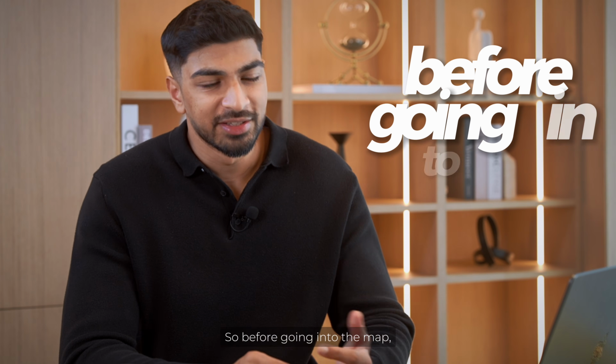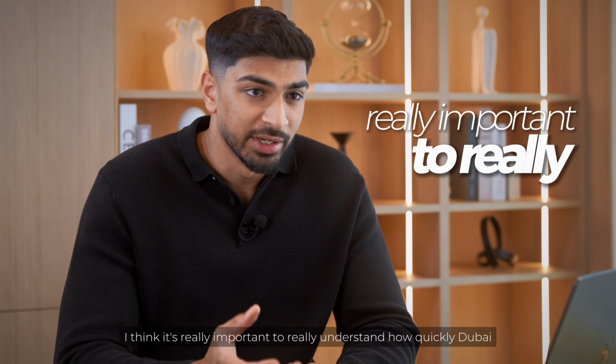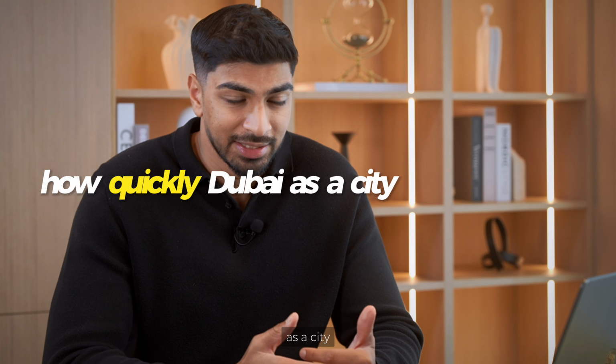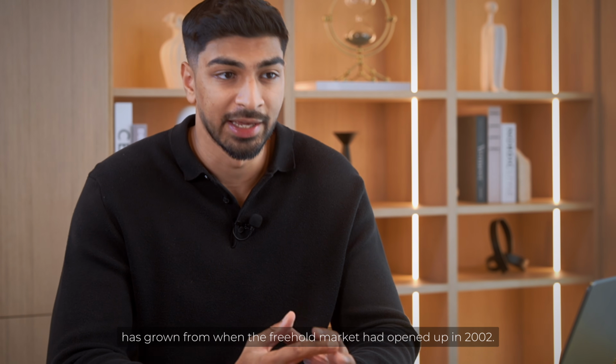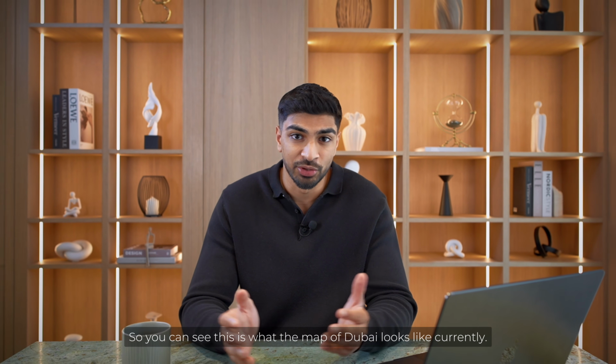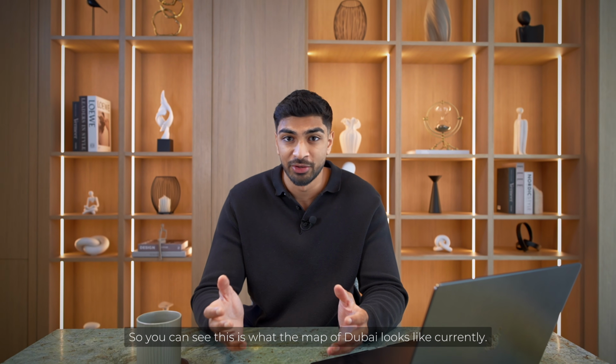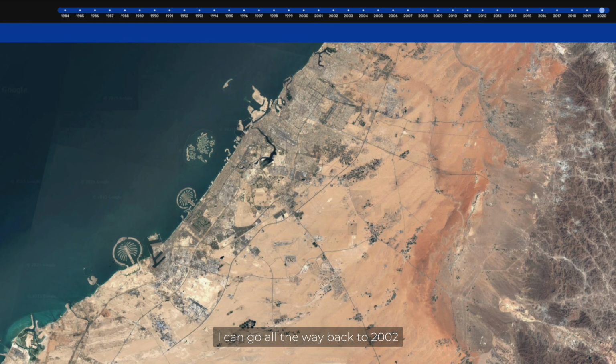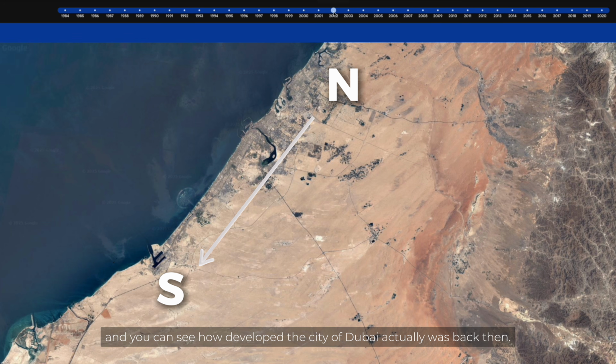Before going into the map, I think it's really important to understand how quickly Dubai as a city has grown from when the freehold market opened up in 2002. On Google Earth, you can go back in time in the city. This is what the map of Dubai looks like currently. I can go all the way back to 2002 and you can see how developed the city of Dubai actually was back then. You can see most of the city was concentrated in the north.